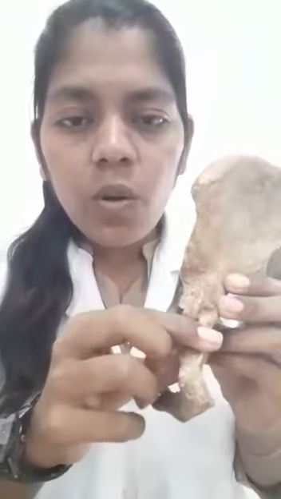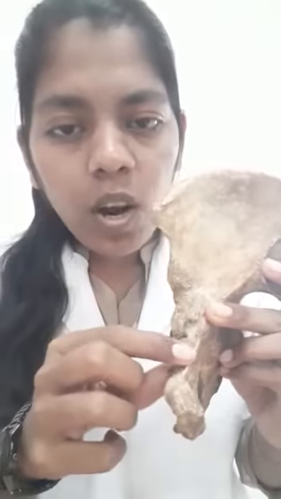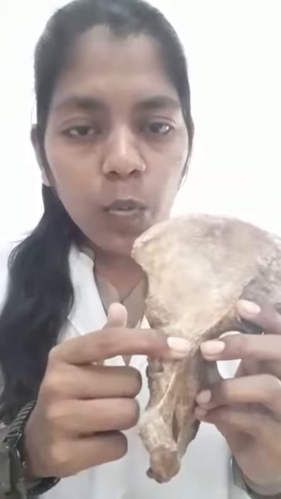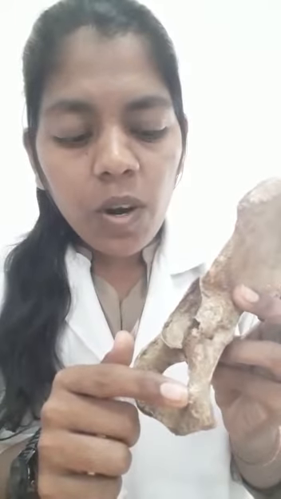Now the superior ramus consists of three borders: the superior border, or the pectineal line, which starts just behind the pubic tubercle and ends at the iliopubic eminence. The anterior border starts at the pubic tubercle and ends at the acetabular notch. The inferior border forms the margin of the obturator foramina.